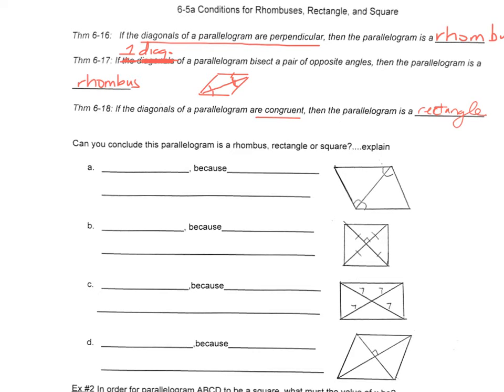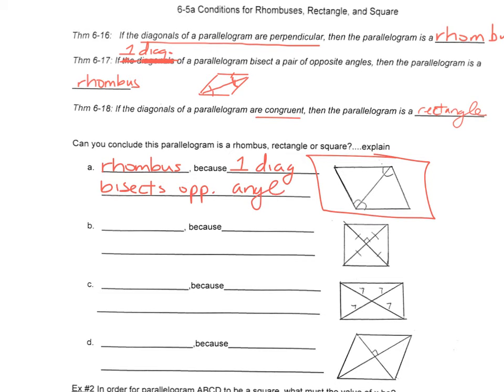So we know it's a parallelogram, okay? We want to know rhombus, rectangle, or square. So if you look at this first picture, based on the three theorems that we just talked about, what would this one have to be? This is a rhombus. The reason for it? One diagonal bisects opposite angles. Okay, so we know it's a rhombus because those opposite angles are getting bisected.